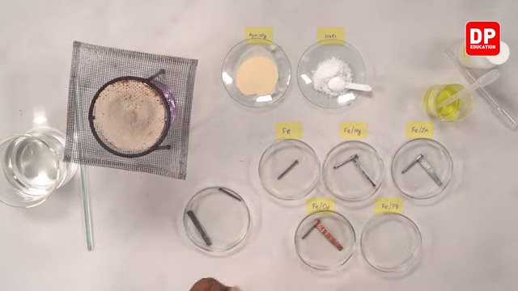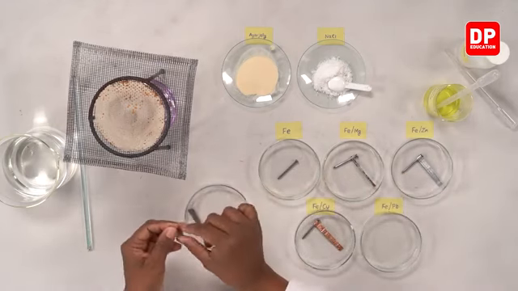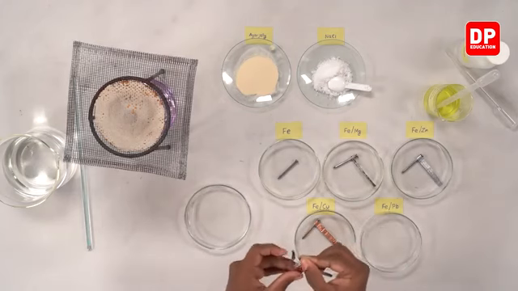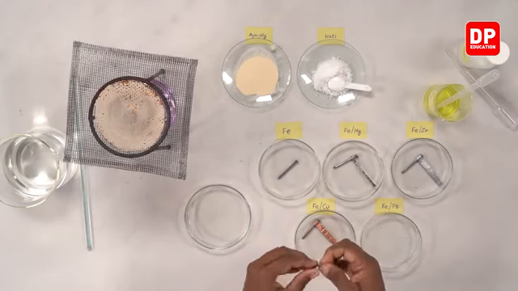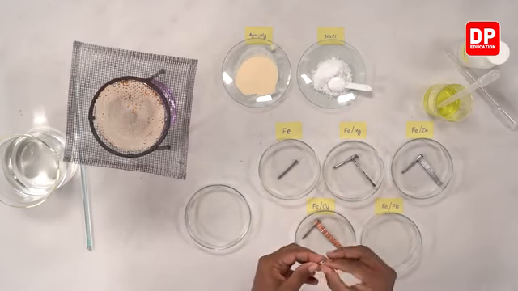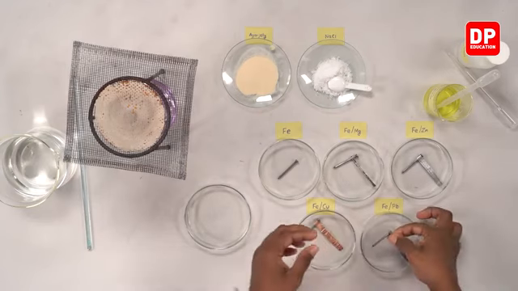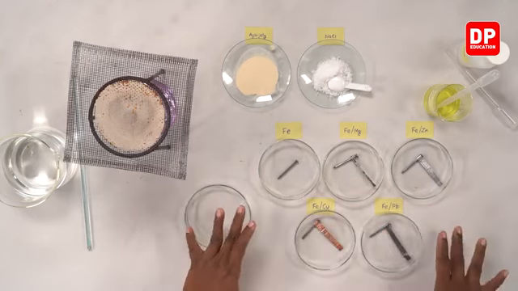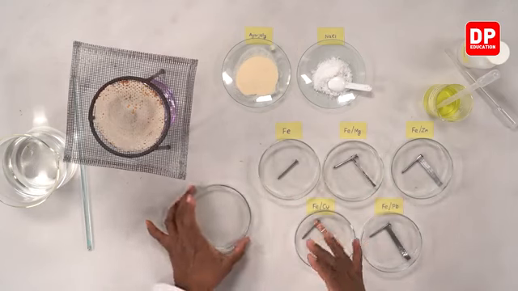So iron and copper. And the last one is iron and lead. So this is how we have the 5 different petri dishes.